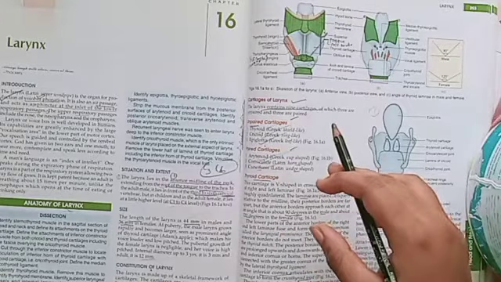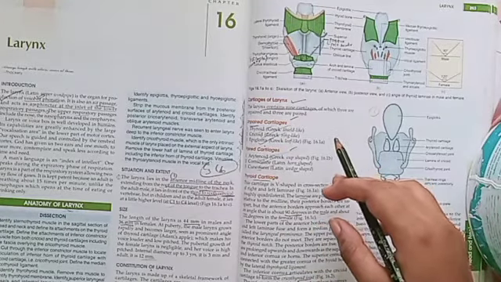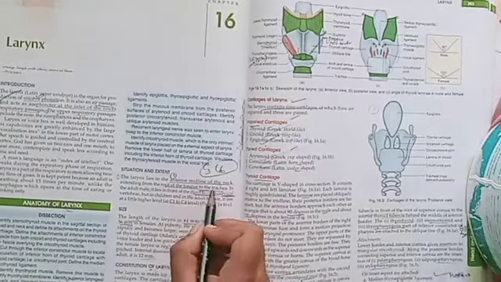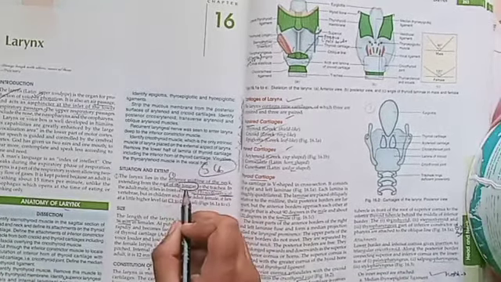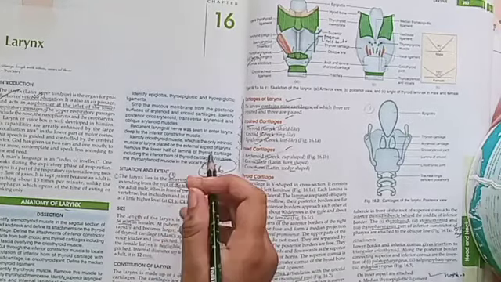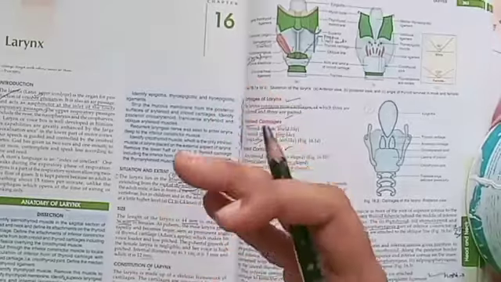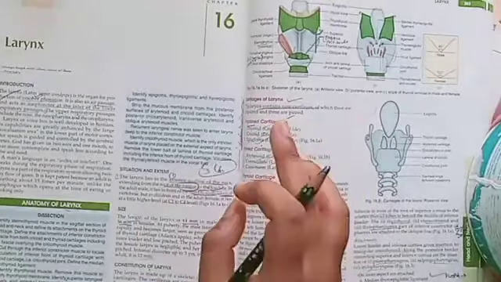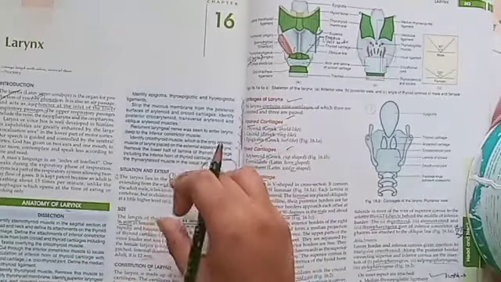Now the thyroid cartilage. Before we go to the thyroid cartilage, what are the structures? Superiorly, the larynx extends from the root of the tongue to the trachea. Superiorly the root of the tongue is present, where the laryngeal part of the pharynx lies, whereas inferiorly it is continued as the trachea. This completes the description and situation of the larynx.